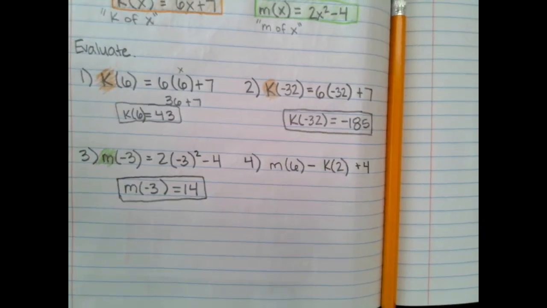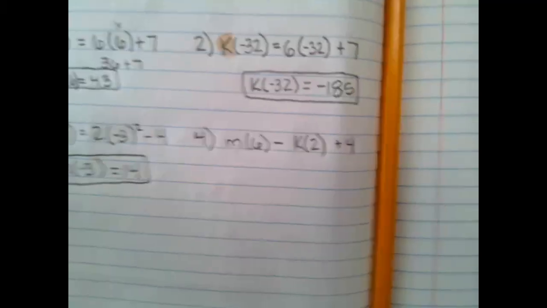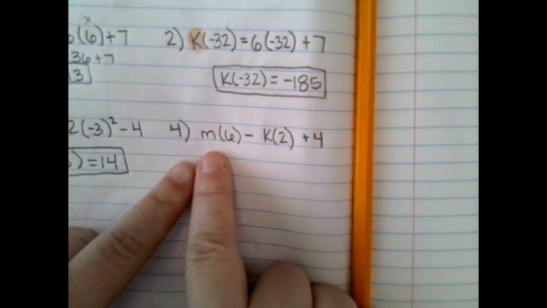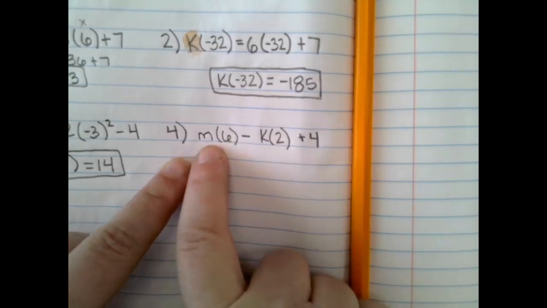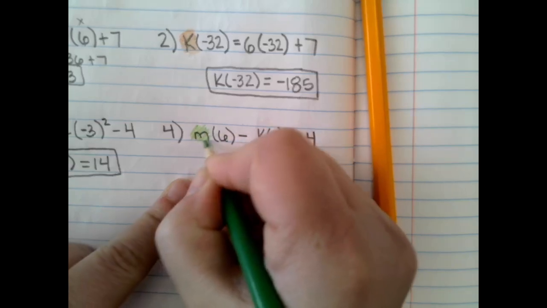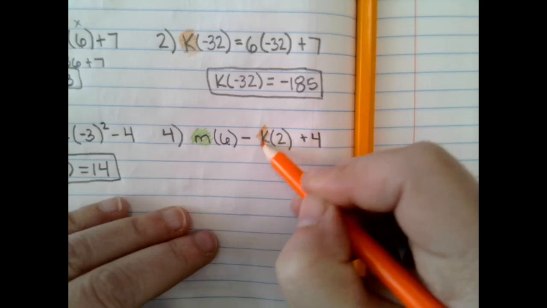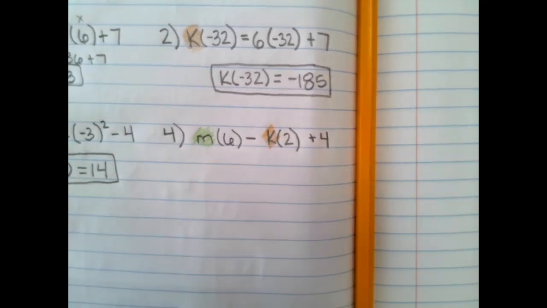So this one's telling me to do kind of a lot. Okay, first thing it's telling me to do is I need to find the answers for m of 6 and k of 2. So this first one I'm using function m. The second one I'm using function k. So I'm going to find those answers first.